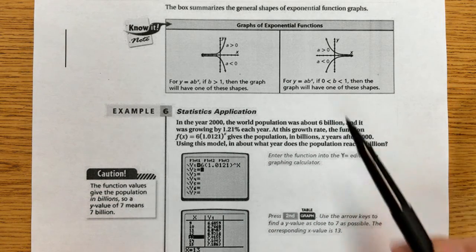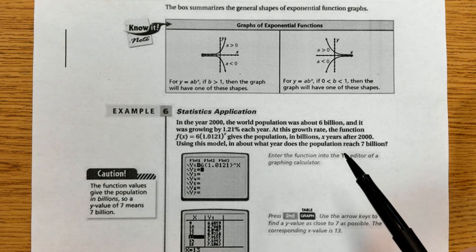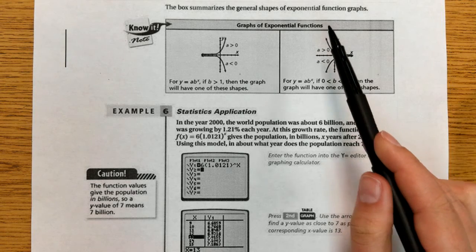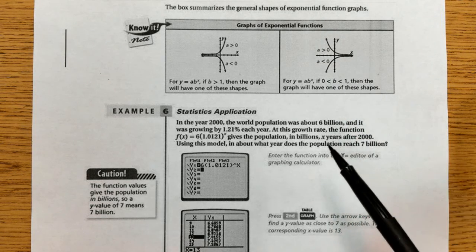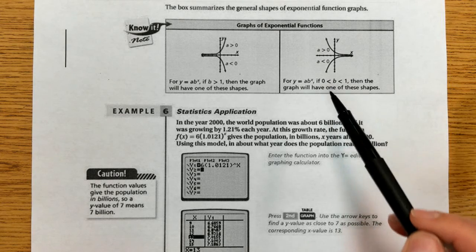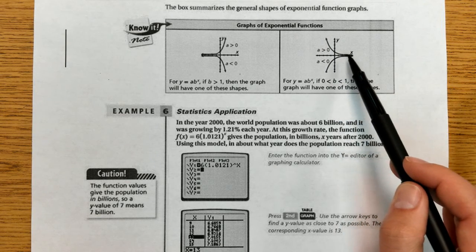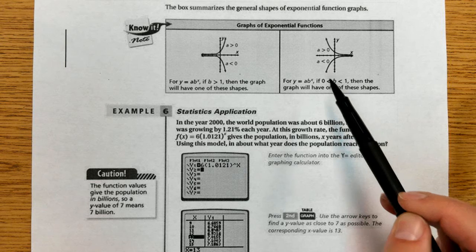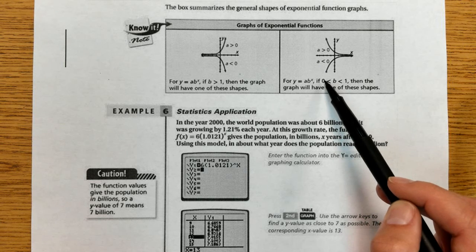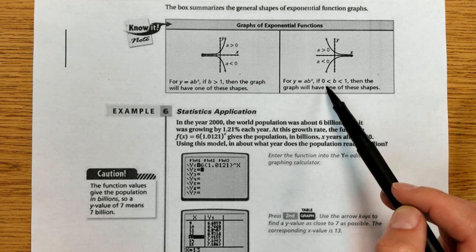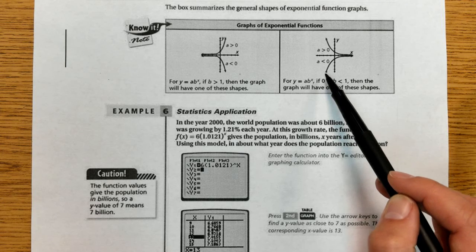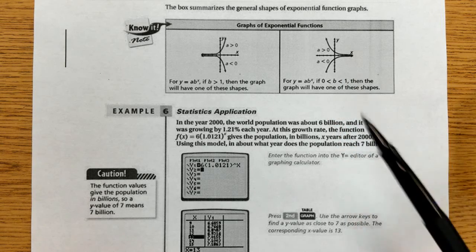If b is a fraction or a decimal, your graphs are going to start off really big and then get really, really small as they go to the right. If a is greater than 0, it starts off big, gets really small as you go to the right. If a is less than 0, it starts off really small, and then it gets really, really close to 0.